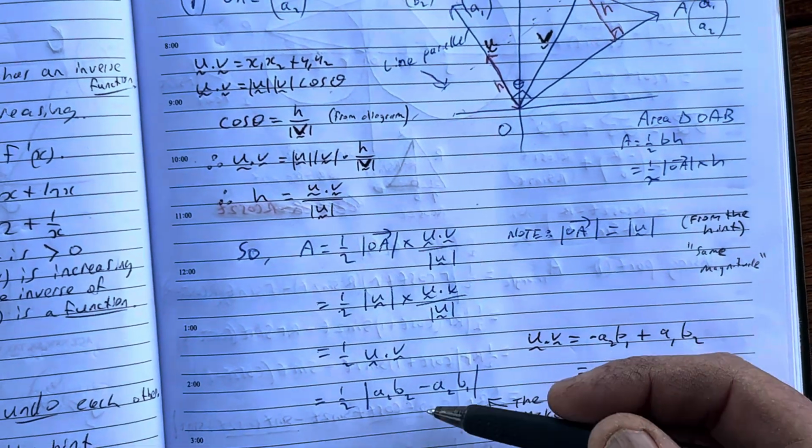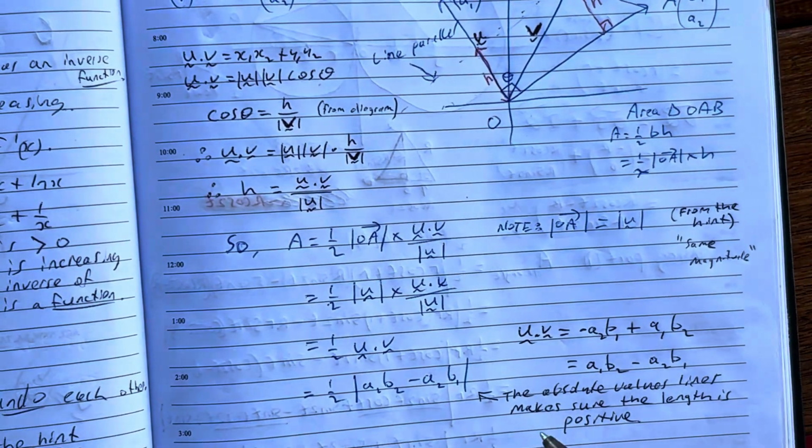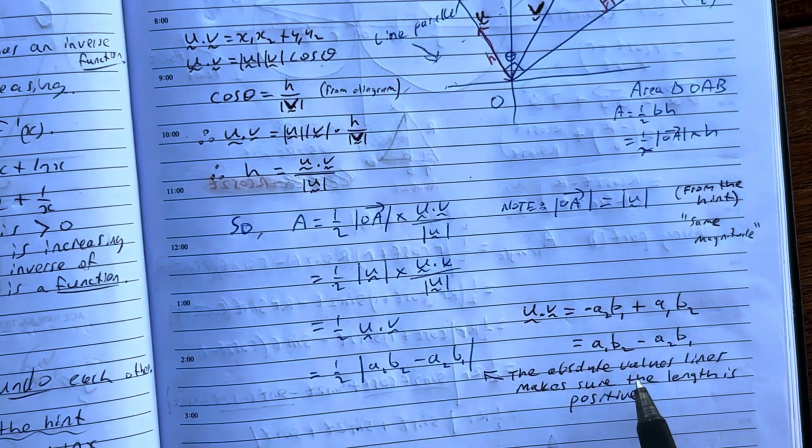You need the absolute value lines because they might have been the other way around. It might have had that U was going downwards and it actually became negative. Okay, so that was the first part.